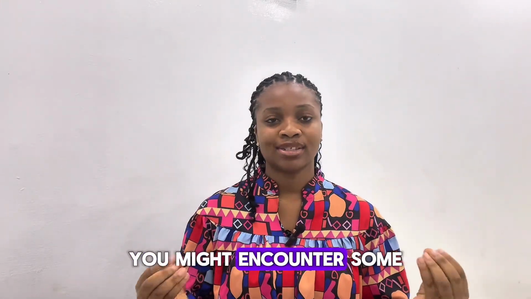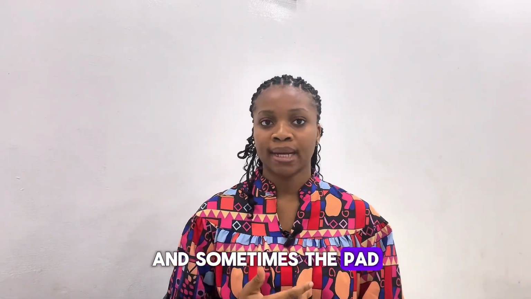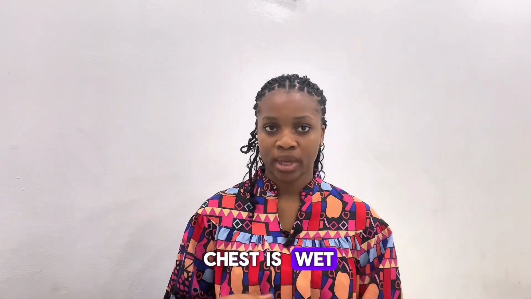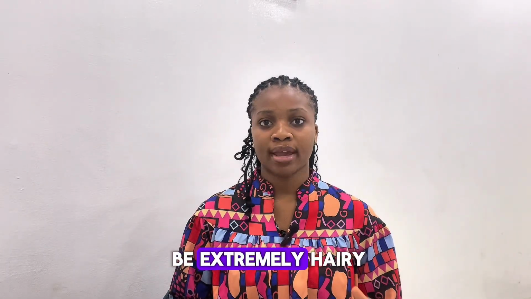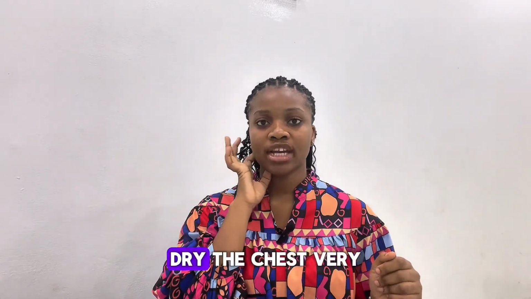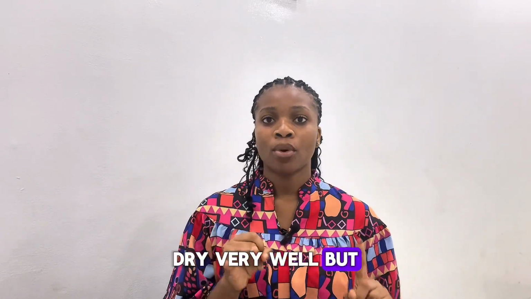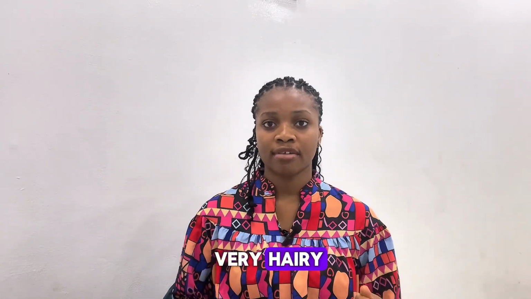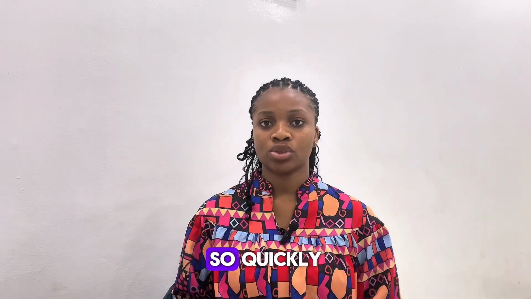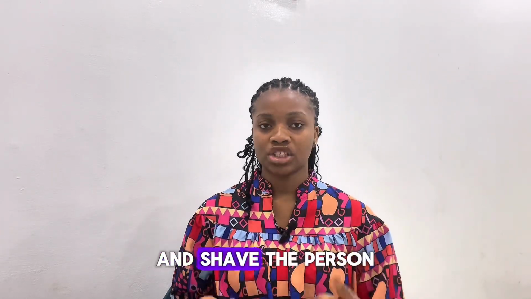You might encounter some common issues while making use of an AED, and sometimes the pad might not stick. It might be as a result of the fact that the chest is wet or the person can be extremely hairy. So in that case, what you do is you dry the chest very well if the patient is wet. But if the person is very hairy, there's always a shaving stick in the safety box. So quickly get the shaving stick from the first aid box and shave the person.